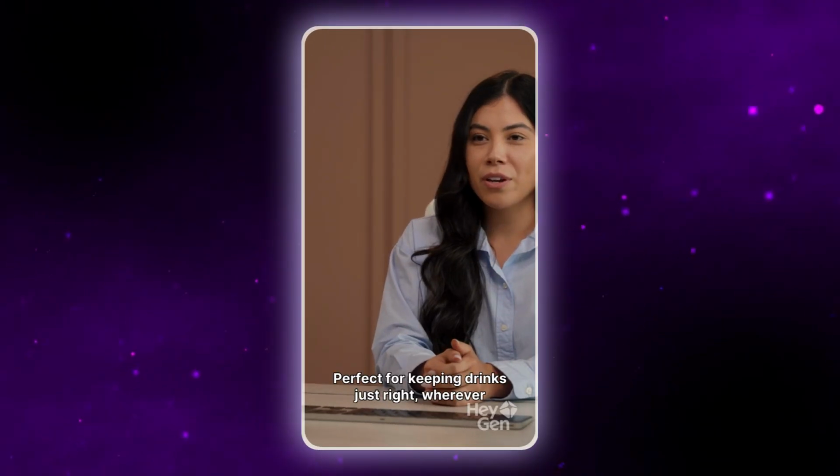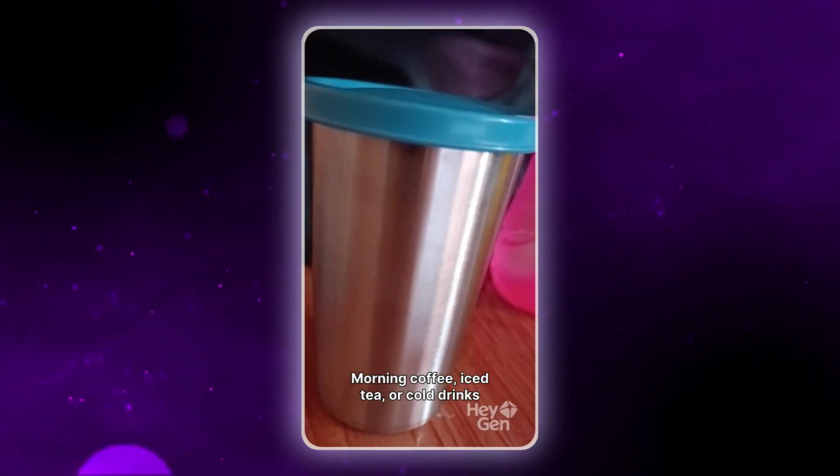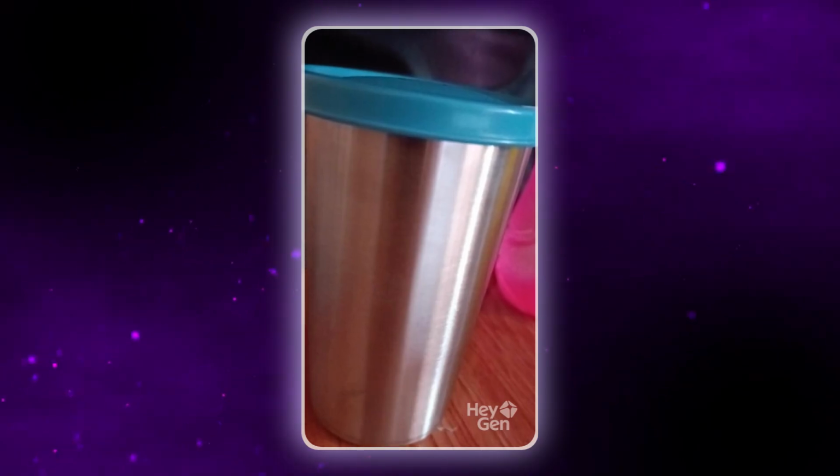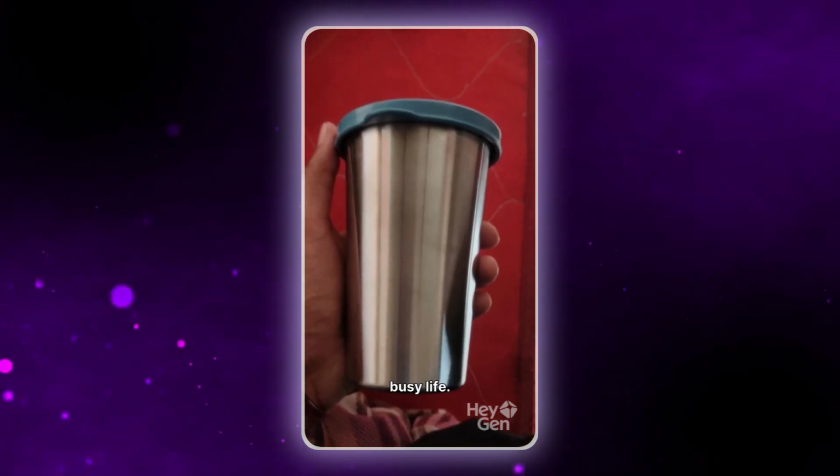Let's watch it now. Meet the stainless steel mini tumbler, perfect for keeping drinks just right wherever you go. Morning coffee, iced tea, or cold drinks, this tumbler handles it all. Its compact size is super convenient for busy life. Grab yours today. Alright, this one wasn't exactly what I expected.